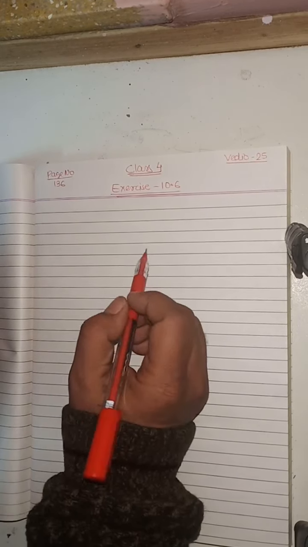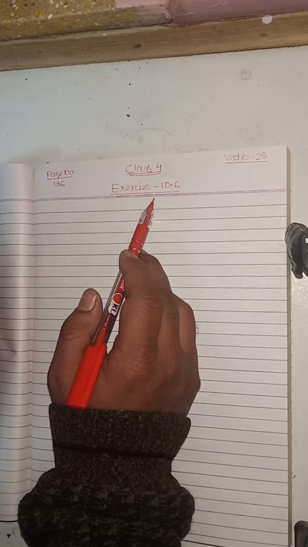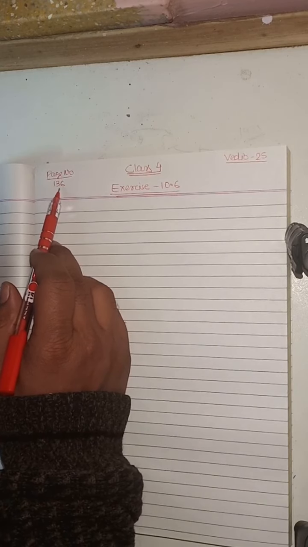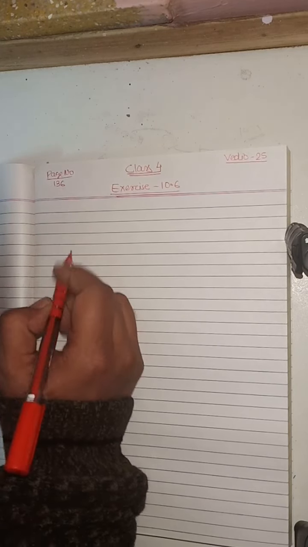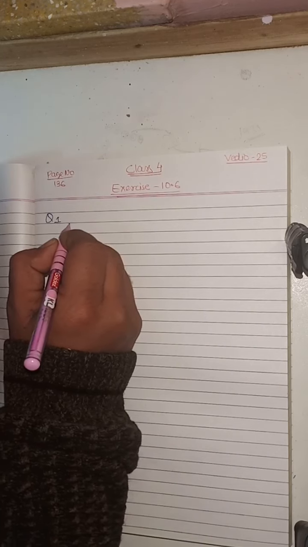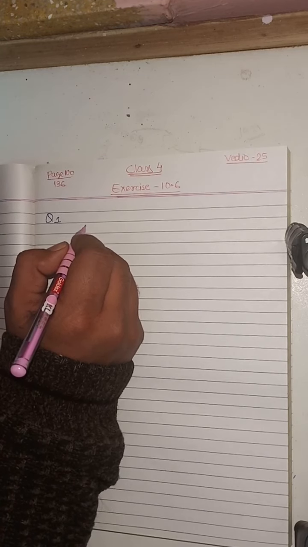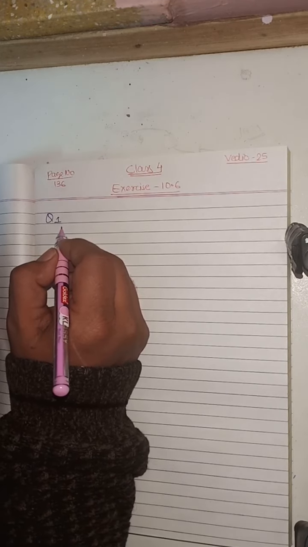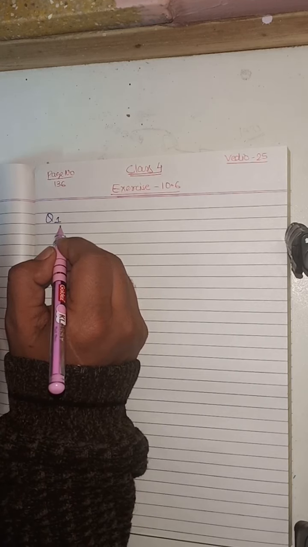Today we are solving our exercise 10.6 from our notebook page number 136. So what the first question is saying, question number 1 is saying that write down the duration of the time from. We need to find out the time duration. What is the time duration?